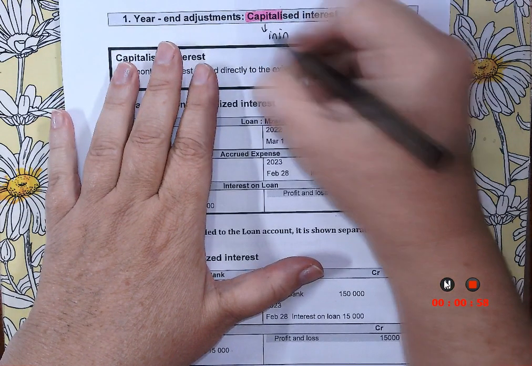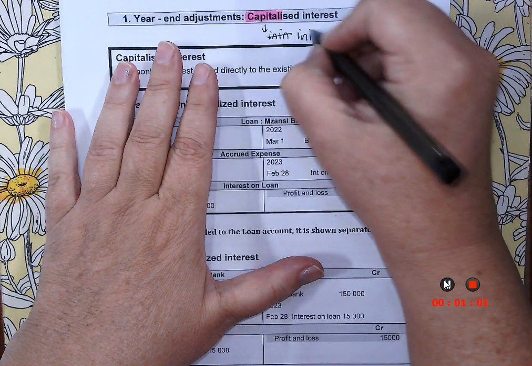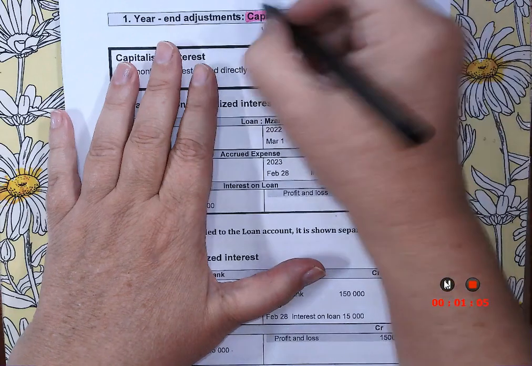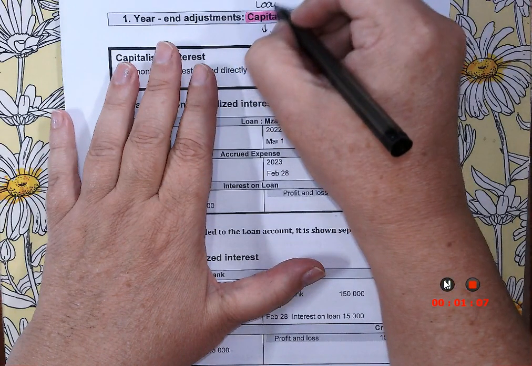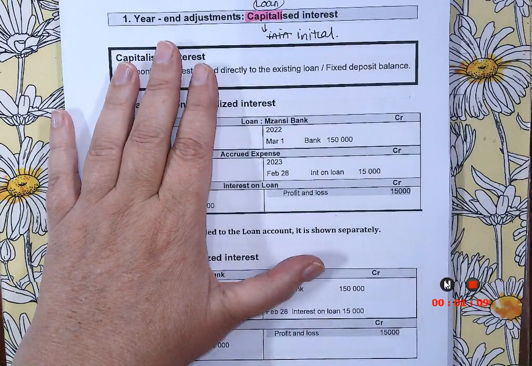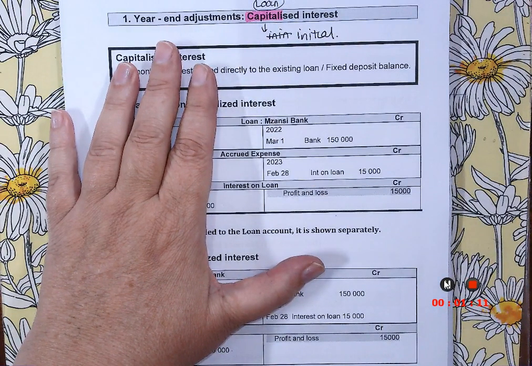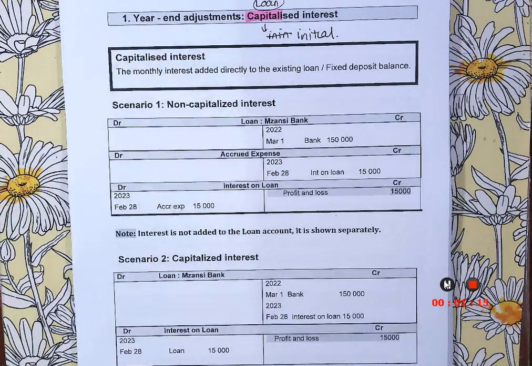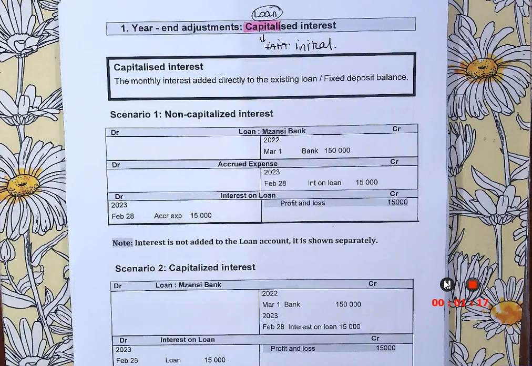Oh, and I can't spell. Initial amount. In other words, when we do loan, we talk about the principal loan. Okay, that's the capital amount. Okay, in other words, what am I saying to you? Grade 8 and 9, we use the word capital for the owner's investment in the business. But there's more than one use for the word capital.